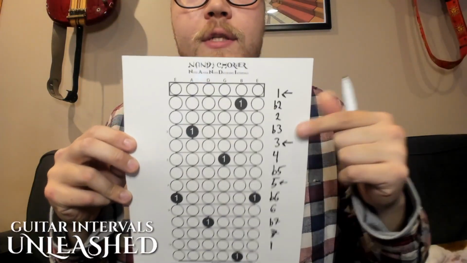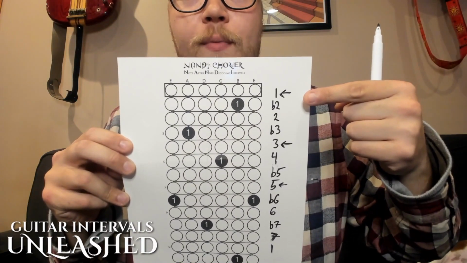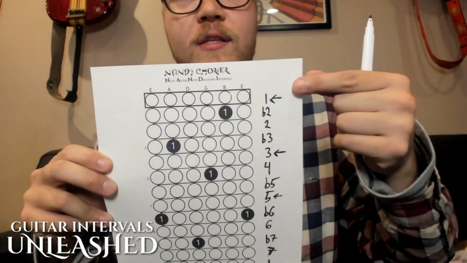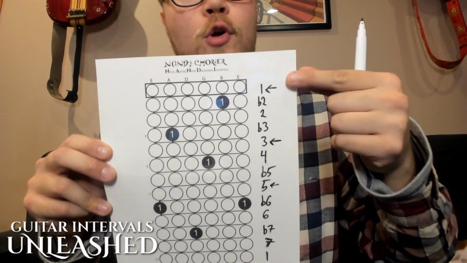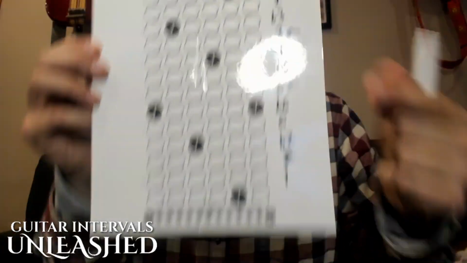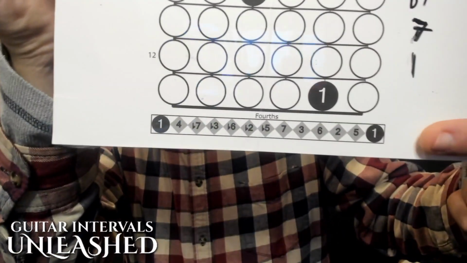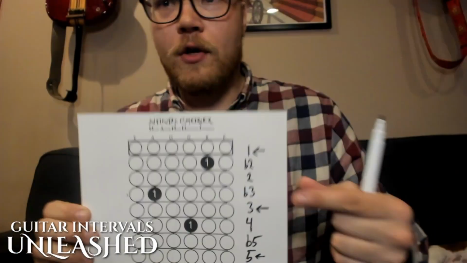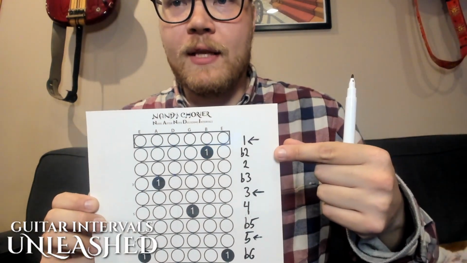Okay, so the way we're going to do this is we're going to start at this root up here on our B string on the first fret and work our way down. Always remember that the top box on both sides of the NANDI-Chorder, those are your open strings. That is not your first fret. So if we refer to the bottom of the NANDI-Chorder, which demonstrates our order of fourths, we know that it goes 1, 4, flat 7, flat 3. So starting here, we only have one spot, so let's plot that as a fourth.